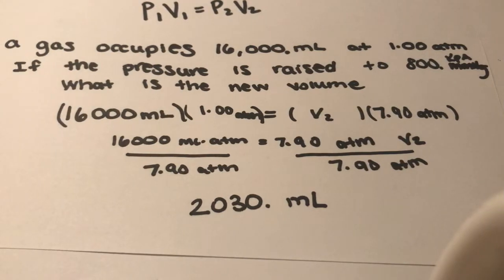Pressure increased from 1 atm to 7.90 atm. Yet on the other hand, volume decreased from 16,000 to 2,030. This makes sense because of the inverse relationship.